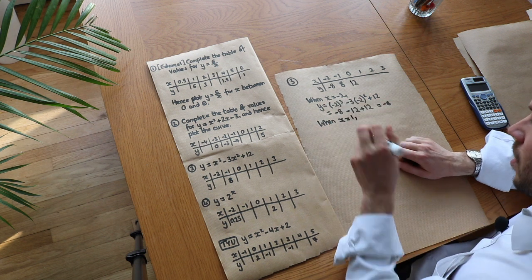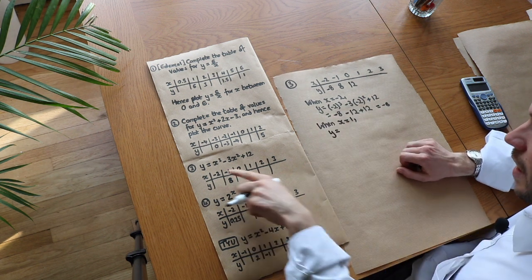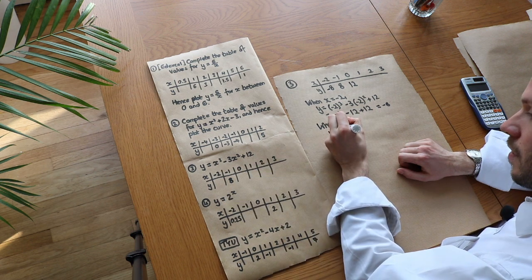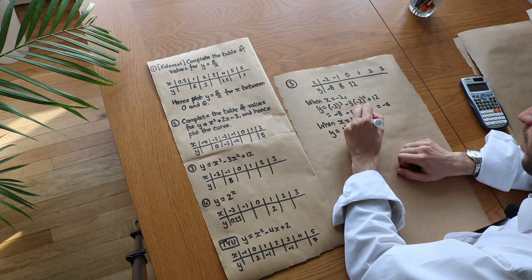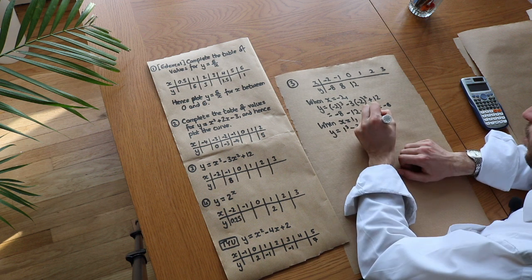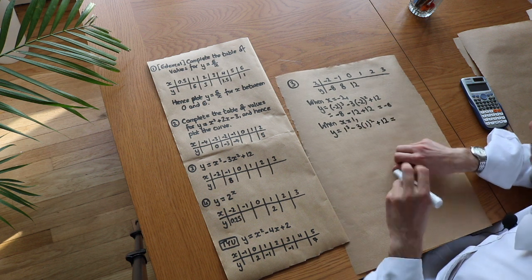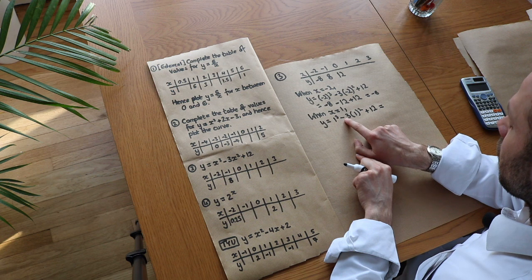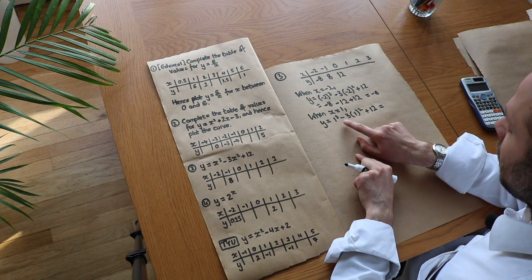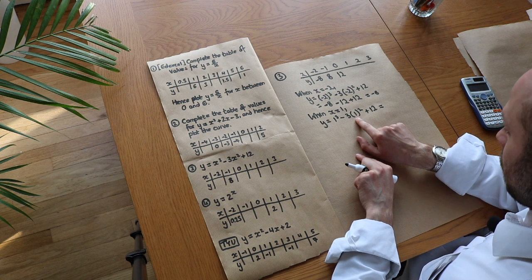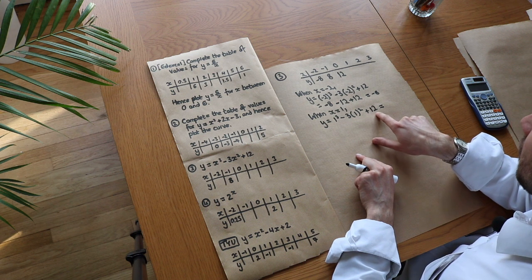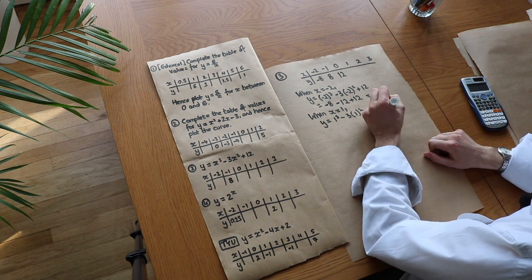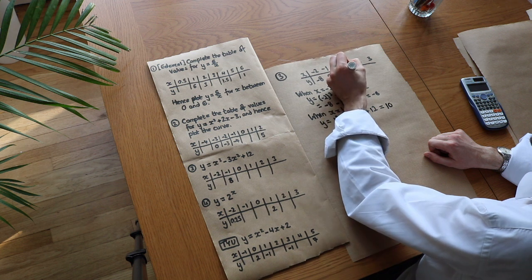When x is 1, we've got y is 1 cubed minus 3 times 1 squared, plus 12, and, well, we can probably do this in our head. 3 times 1 squared is just 3, so 1 minus 3 is -2. -2 plus 12 is going to be positive 10, so let's put that in there.